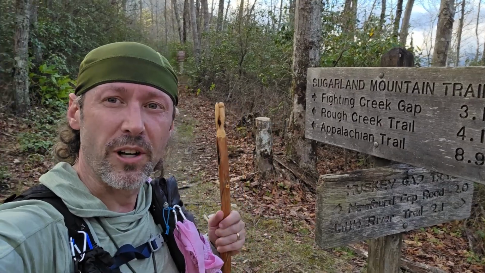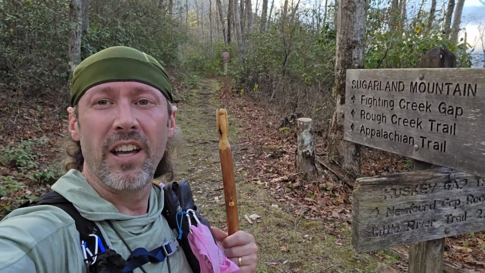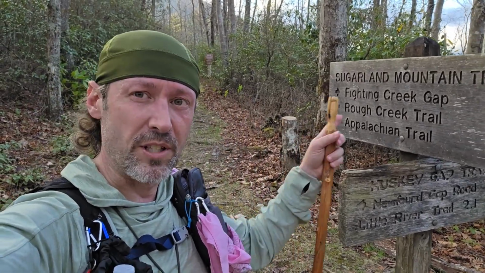At the Sugarland Mountain Trail and Huskey Gap intersection. And so I'm going to take Sugarland Mountain Trail back behind me here. And then later this afternoon, I'll be circling back around and coming right back to this point before heading back to the trailhead. So let's get on Sugarland Mountain Trail. Let me show you some of it. Let's go.